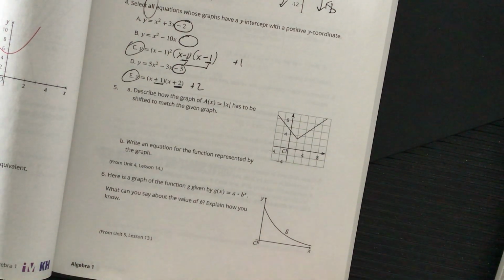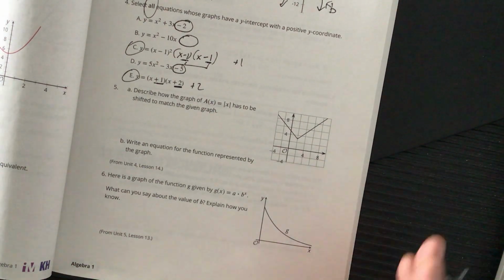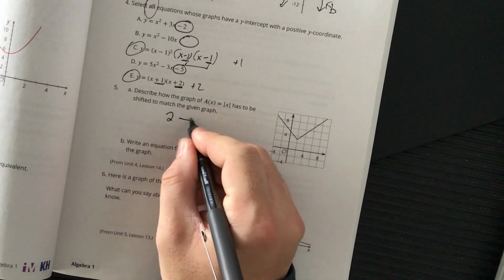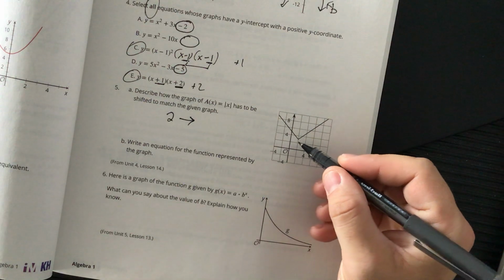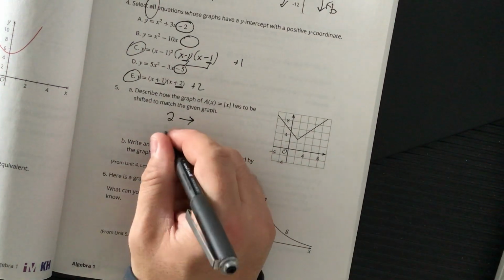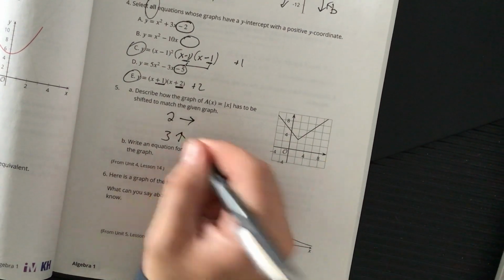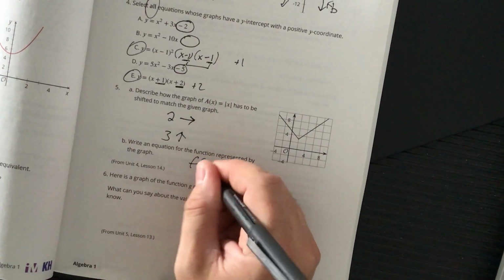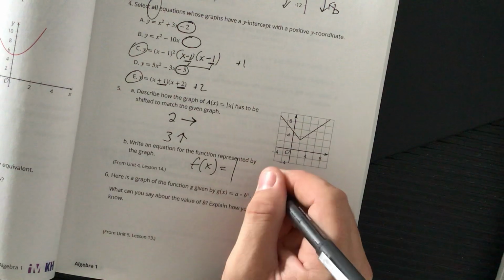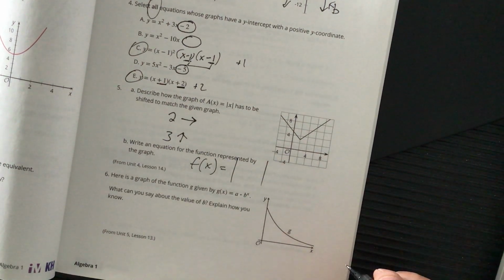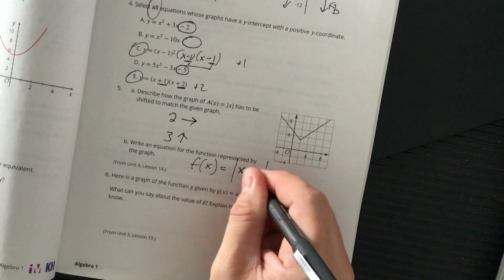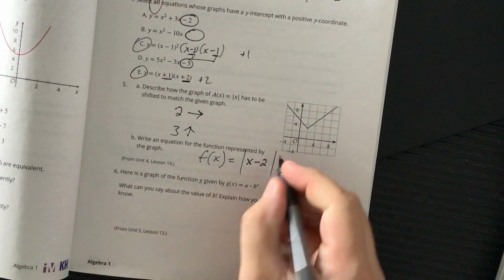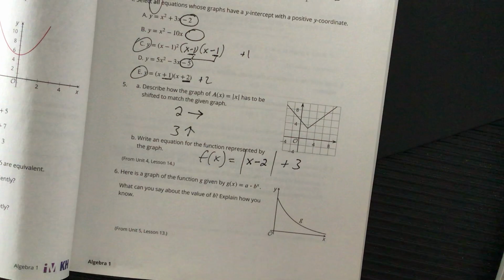Question number 5. Describe how the graph is shifted. Well, it looks like it is shifted 2 to the right. And would you say 3 up? Yeah. So now if we write an equation for the function. Remember, left and right is the opposite inside the brackets, so it is shifted 2 to the right, so it's a -2. And the outside is just up 3.